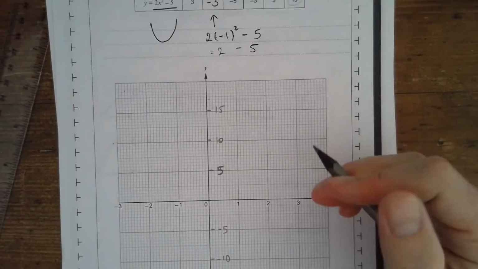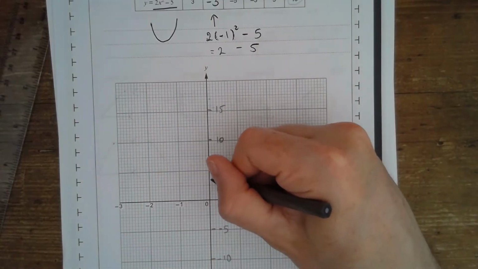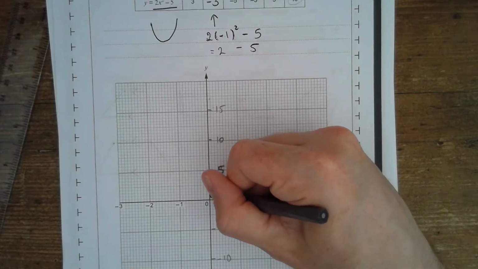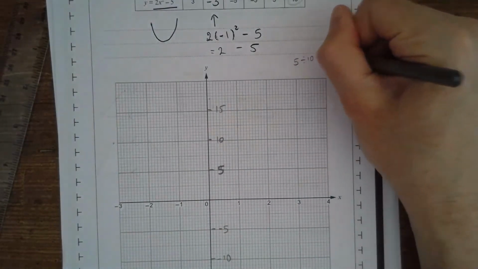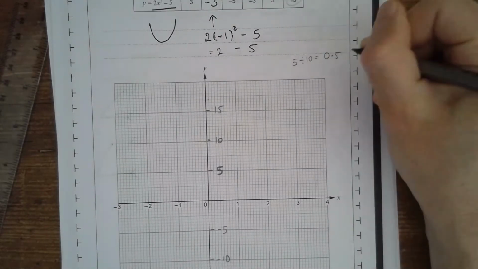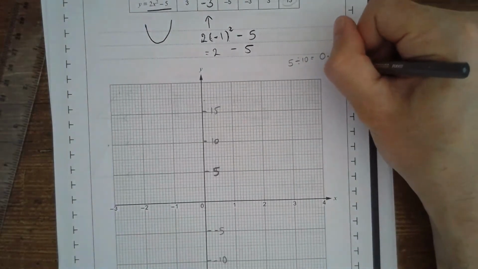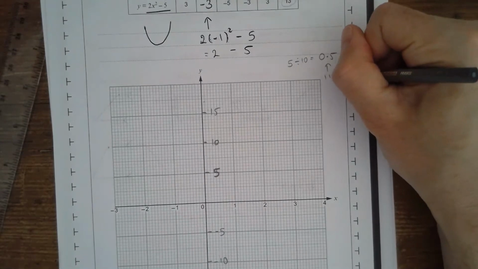Now, in terms of working out the scale, I go up from 0 to 5 in 10 little squares. So if I do 5 divided by 10, which is 0.5, we find out that one little square is worth 0.5.